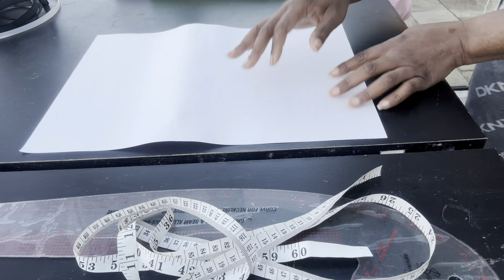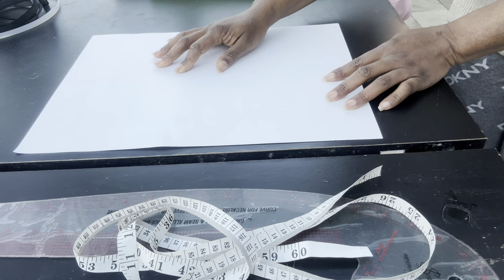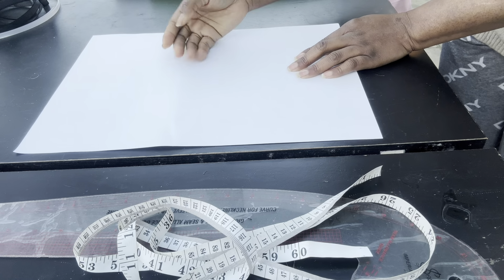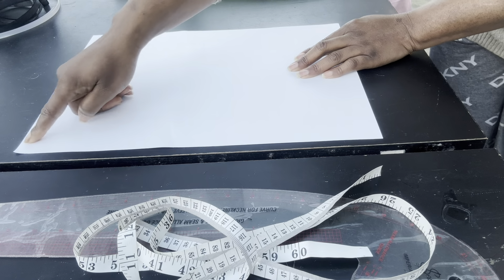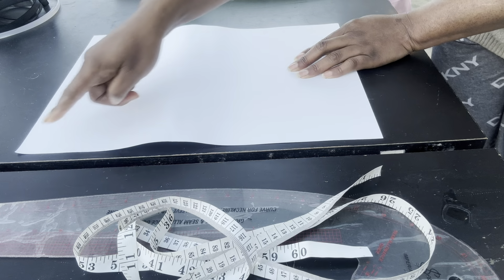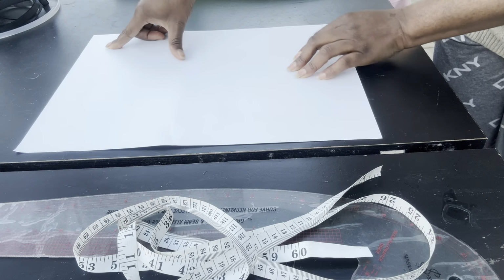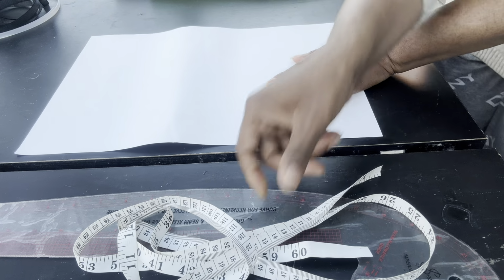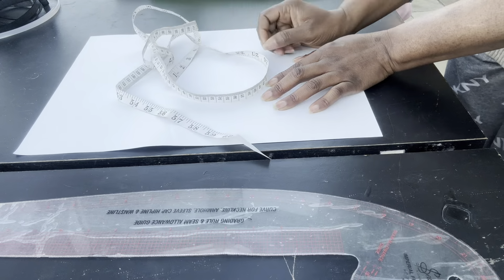So today we're drafting the basic bodice pattern, front and back. To start, we take our vertical measurements first, and then the horizontal measurements. Vertical measurement is always a reference to put in the horizontal measurement.